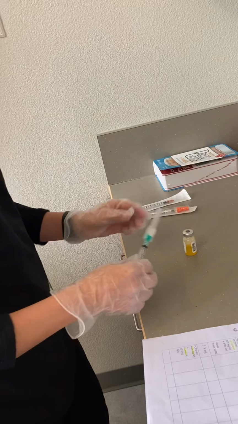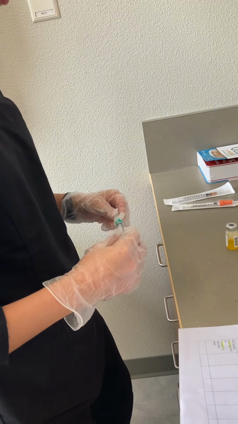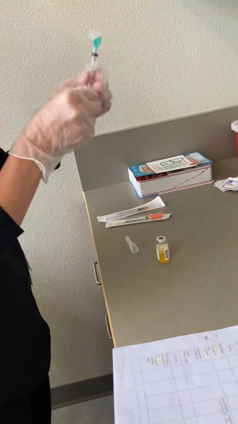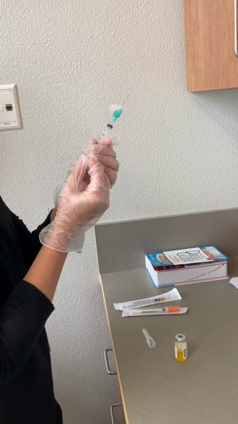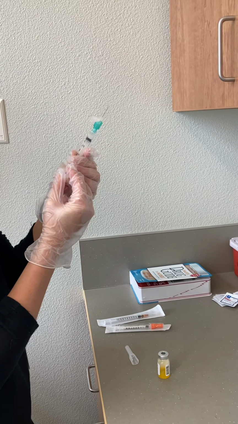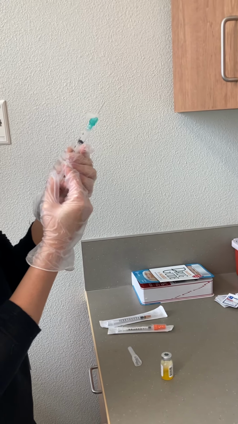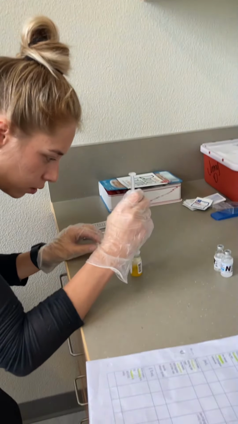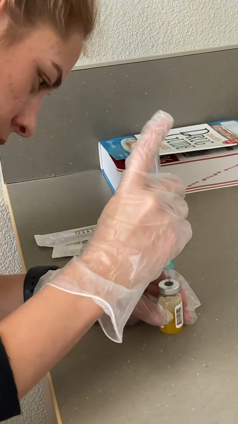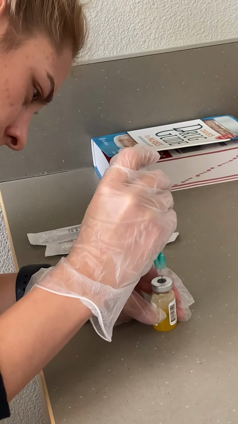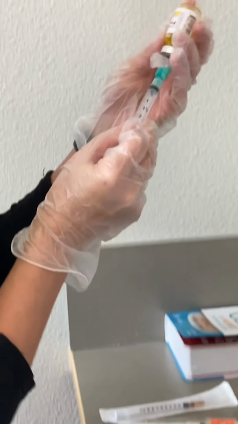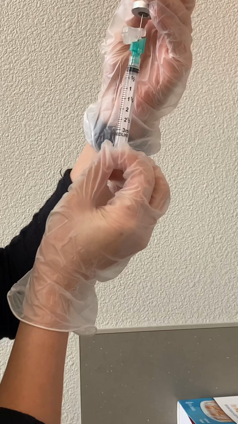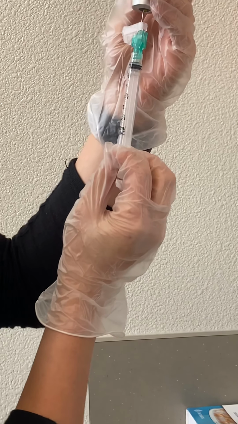Now I'm going to need 1.2 milliliters of my medication. So I'm going to draw up 1.2 milliliters of air. Going to inject that into my medication. I'm going to draw up 1.2 milliliters of my medication. Well, a little bit more.